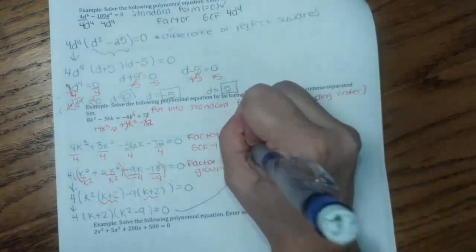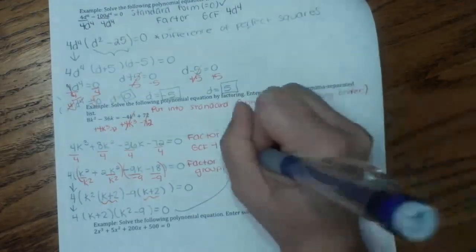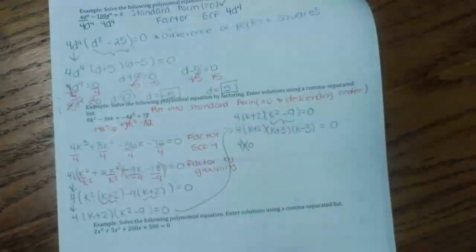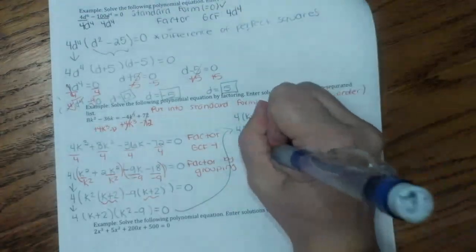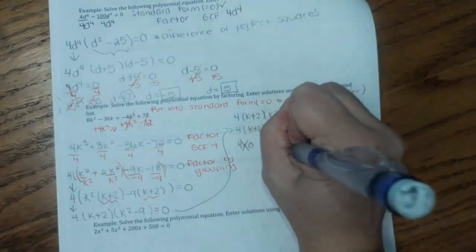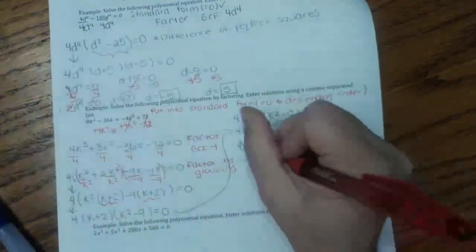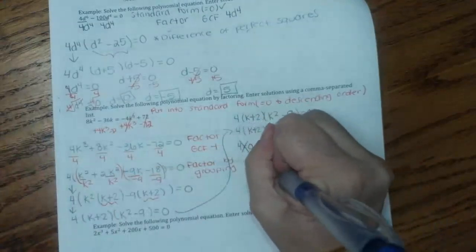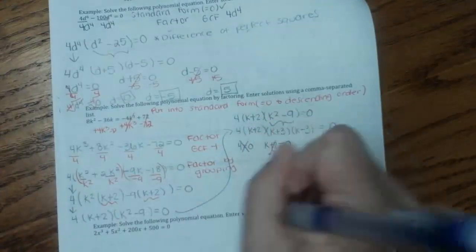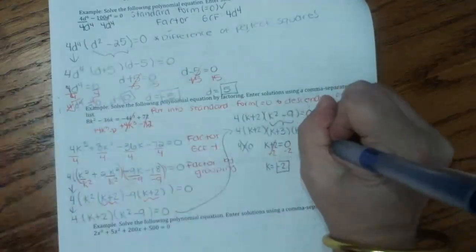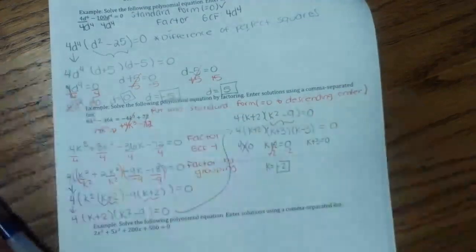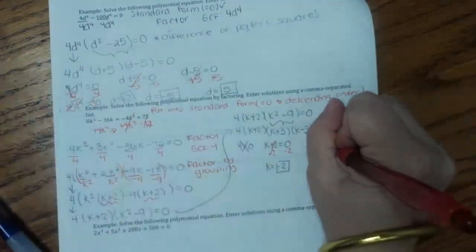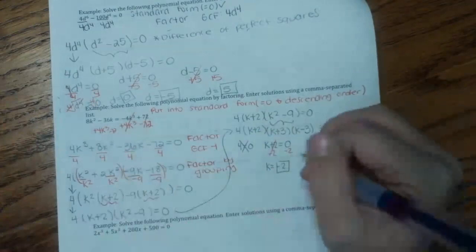So 4 equals 0. I'm trying to find what k equals. That doesn't tell me what k equals. There's no k there, so I don't care about that one. Next we have k plus 2 equals 0. We could subtract the 2 from both sides, and that will give us k equals negative 2 as one answer. Next we have k plus 3 equals 0. Subtracting 3 from both sides, we get k equals negative 3.